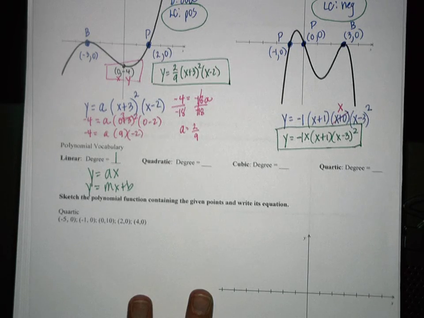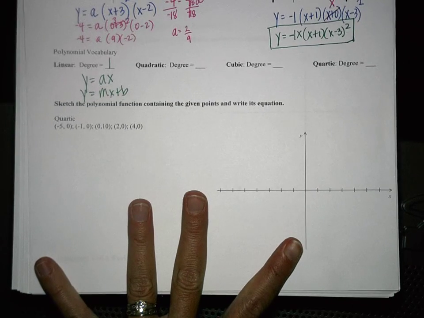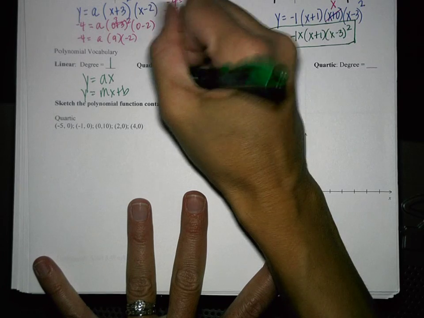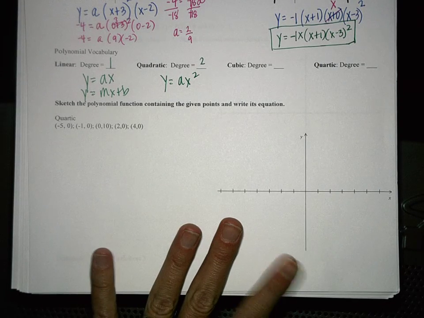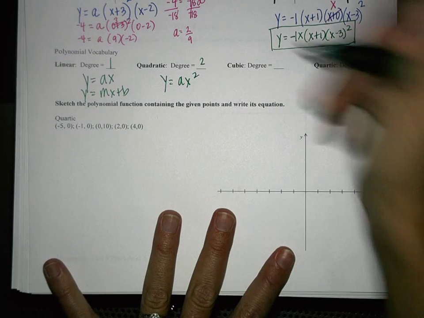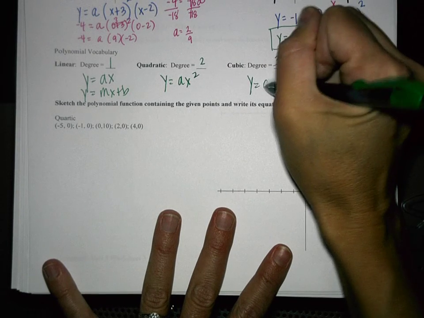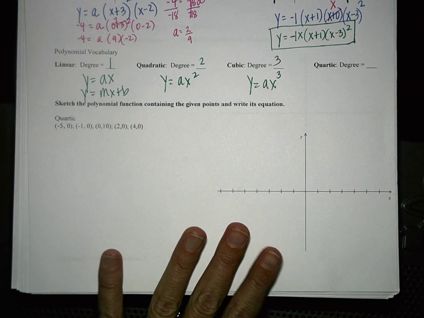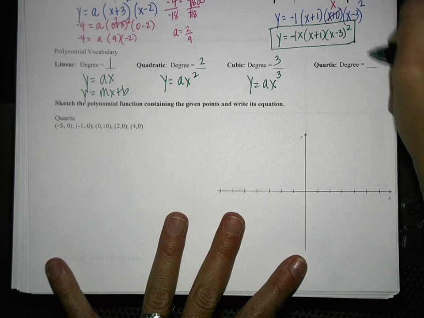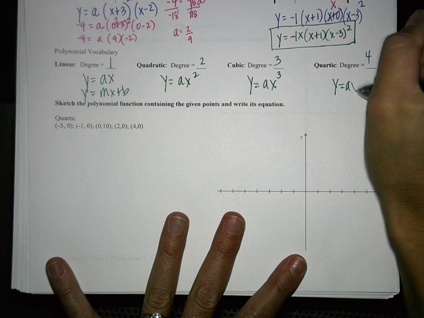What's the degree on a quadratic? Squared, it's 2. Y equals ax squared for your quadratic functions. What about cubic functions? 3. Y equals ax to the 3rd. Quartic functions? 4. Very good. Y equals ax to the 4th power.